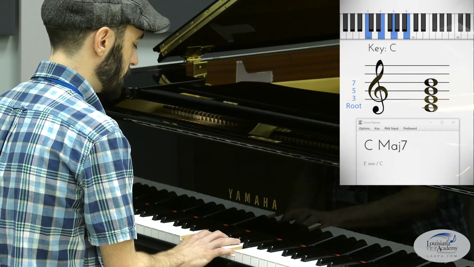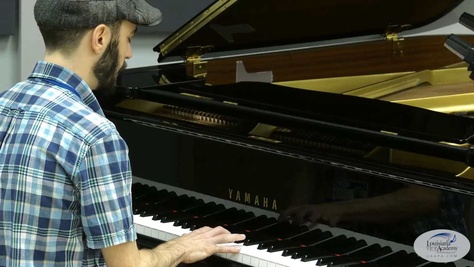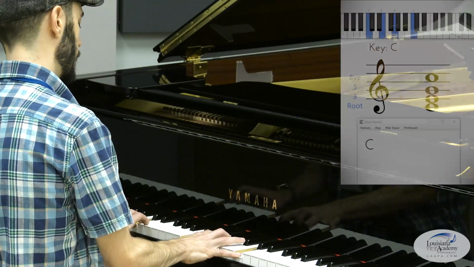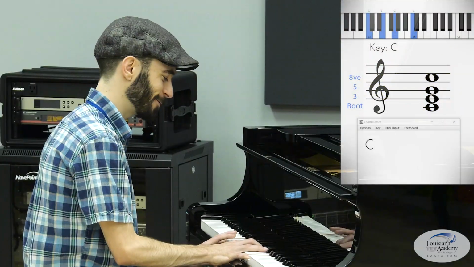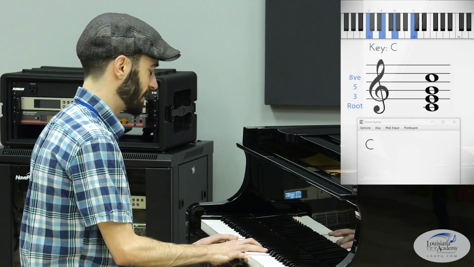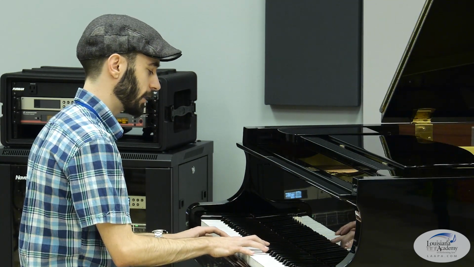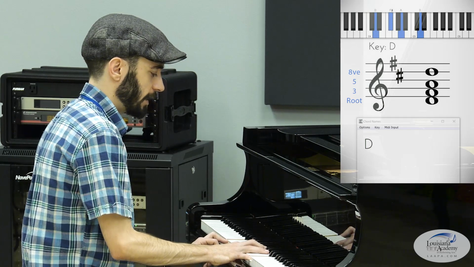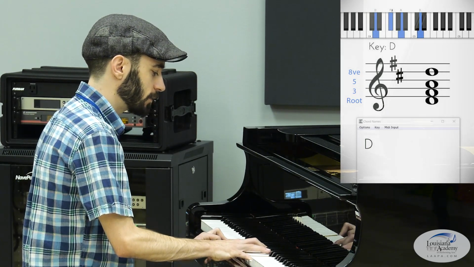And if I make my last move, moving that 7th back up to the root again, I'm back to just your good old C major, our favorite little chord, right? And you can do this to every key. So for example, just really quickly, I'll do D, right? I just have my D chord in my hand. I just have to remember which notes are what and how to move them.